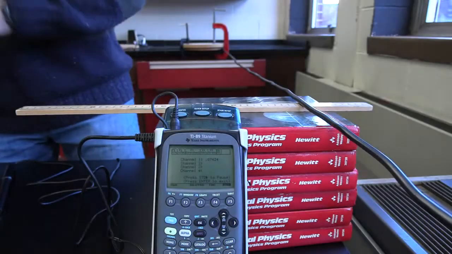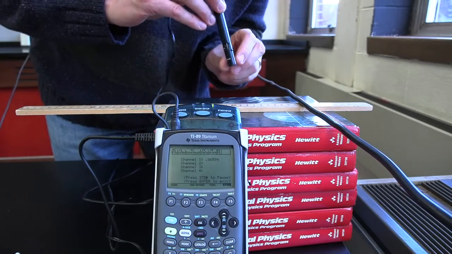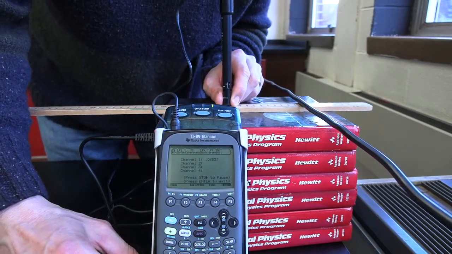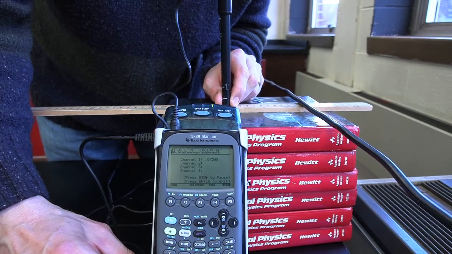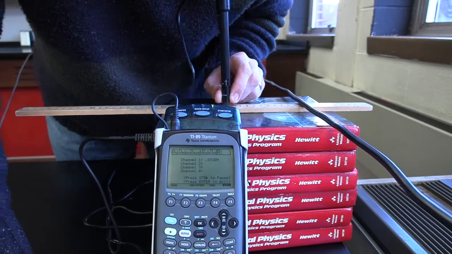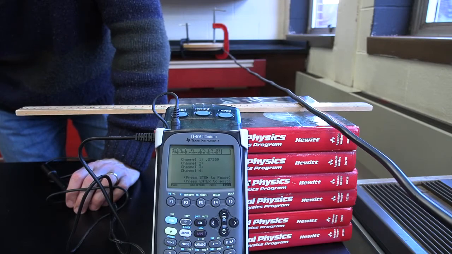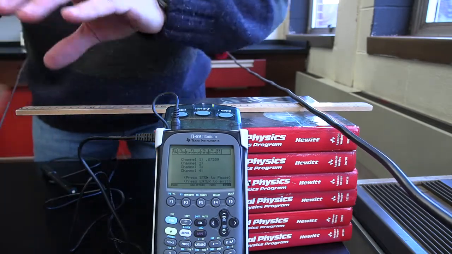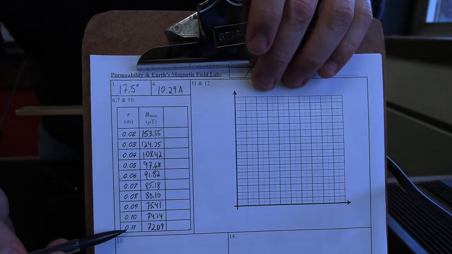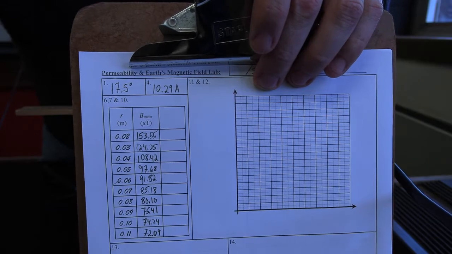Okay, one last one, 11 centimeters away. Okay, 72.09. Okay, so go ahead and look up in the sheet your 11 centimeter value and copy that into your data table now.